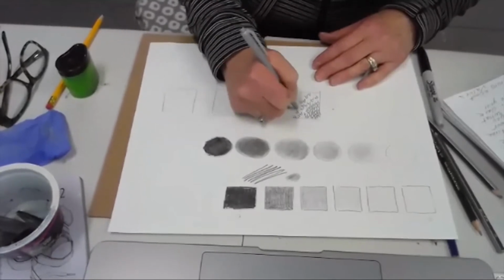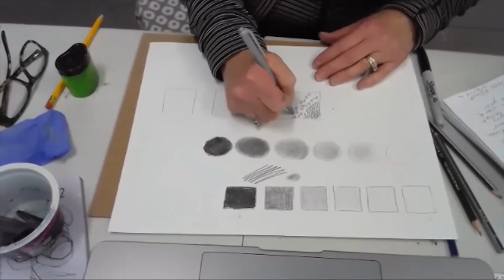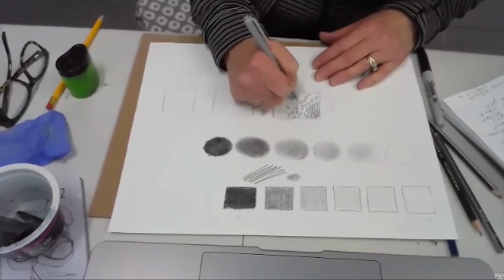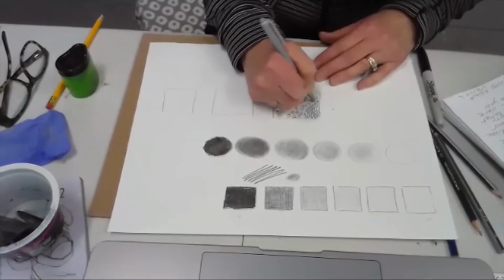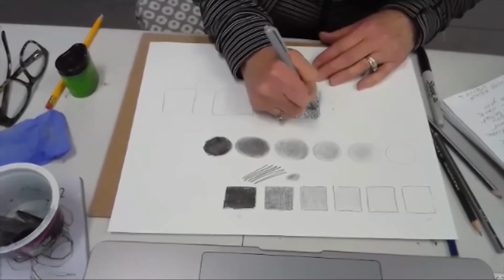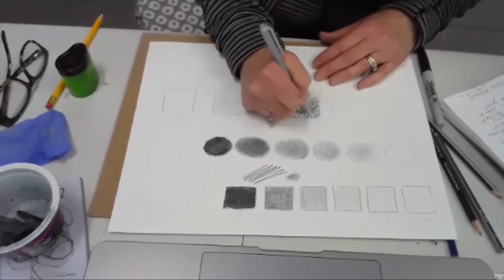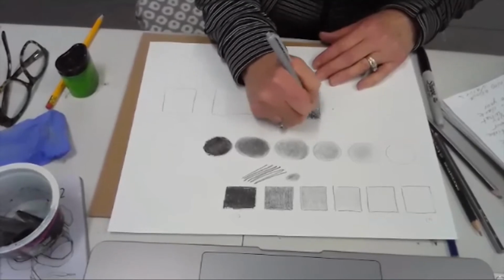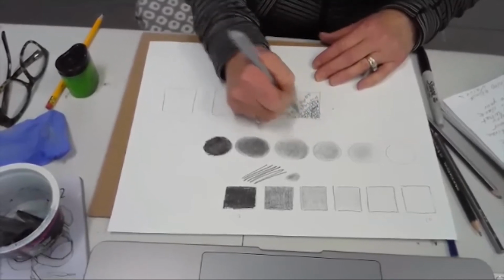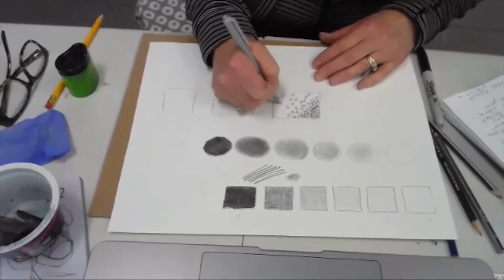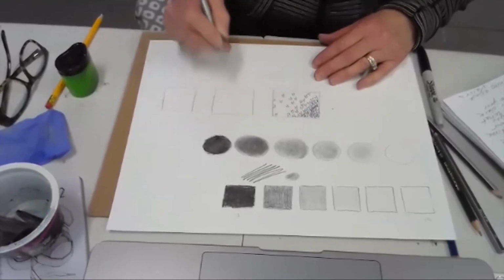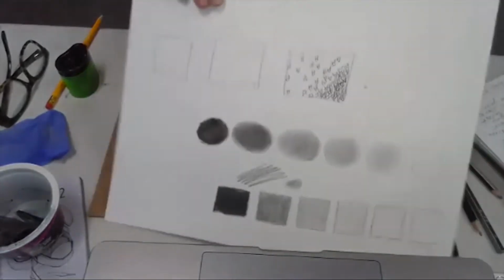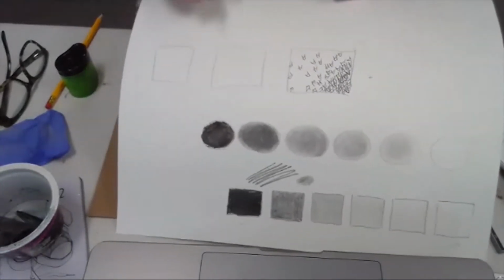In the video or PowerPoint I showed you on the first video, there was an entire drawing done in words. So repetition, going over and over again with letters, is also a really neat way to make a value. See, just using the letter A, I go from dark to light.